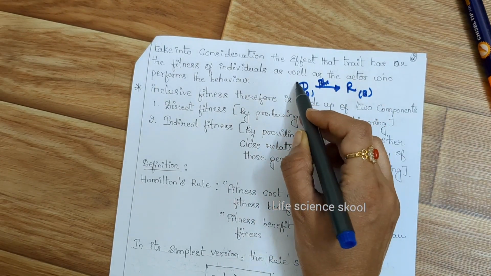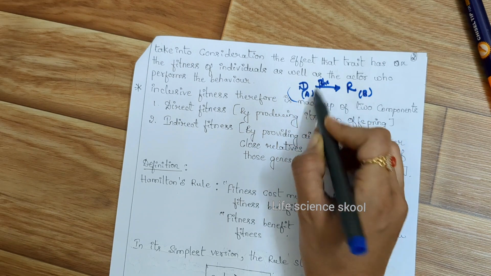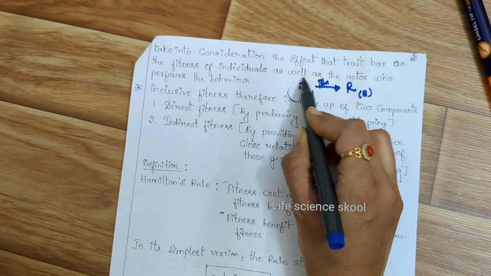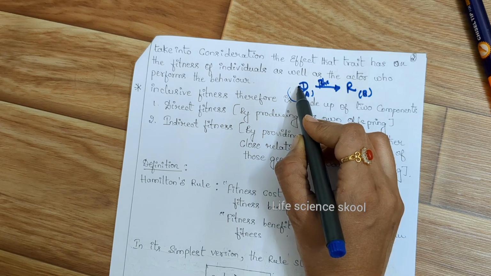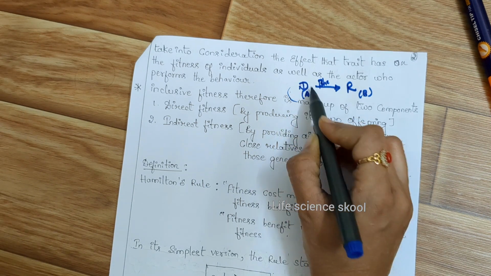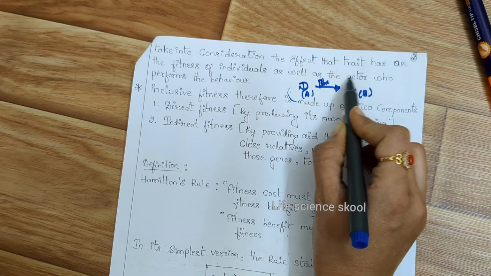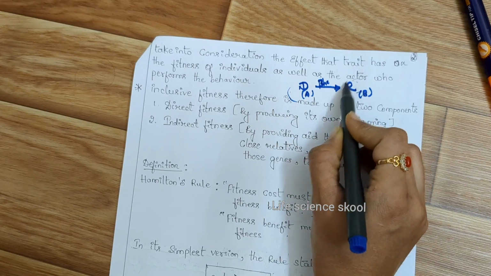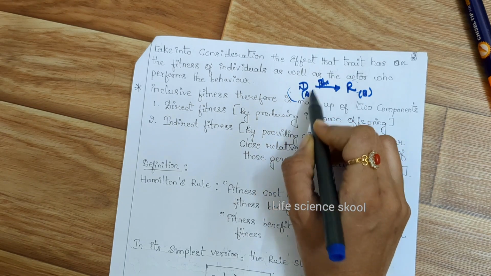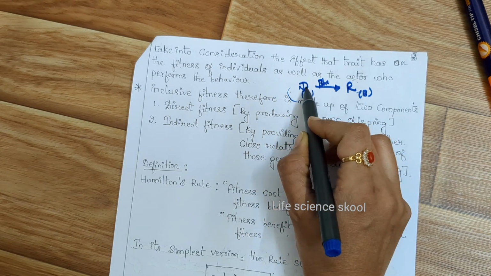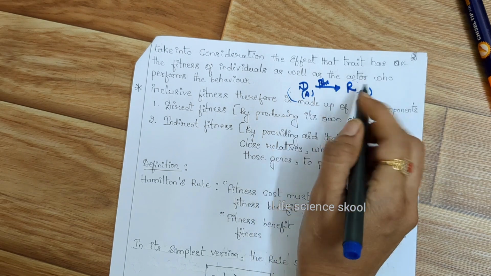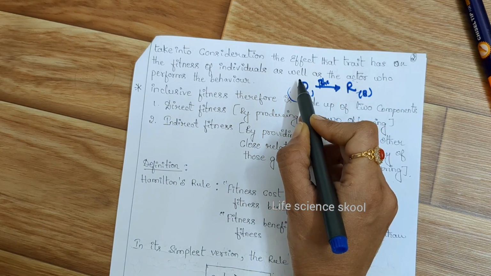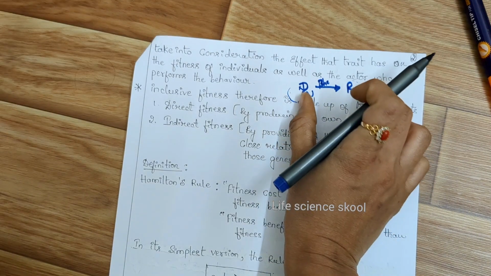So we should consider the effect of this behavior on the fitness of the individual, the donor, as well as the actor. We should consider the donor's individual fitness, who performs that behavior: how it is helping him, and how it is causing losses or indirect benefit to him. We should consider these views.